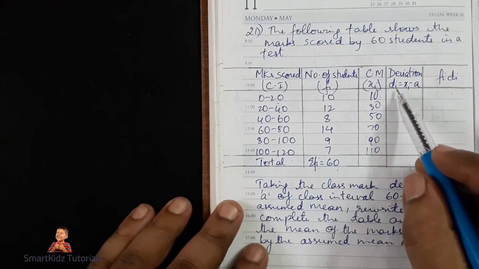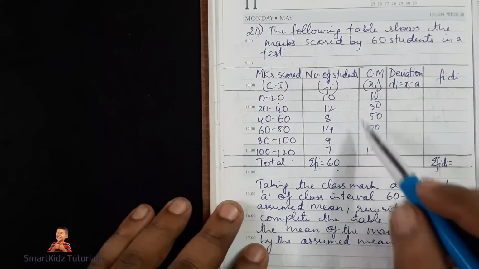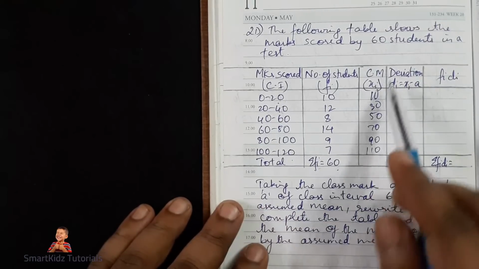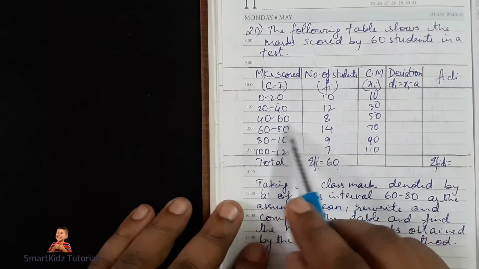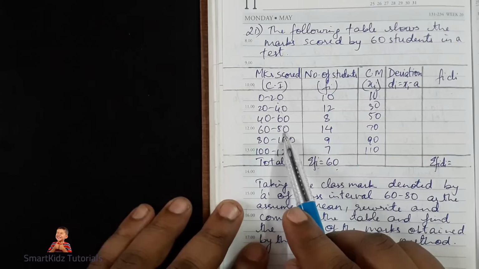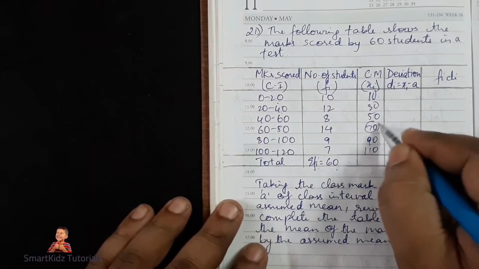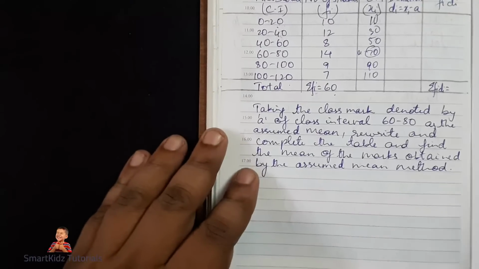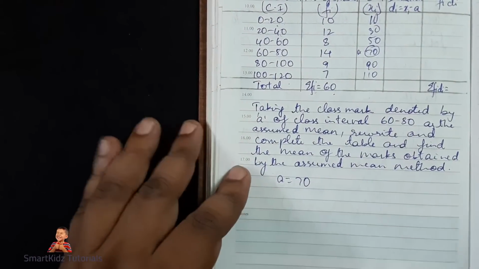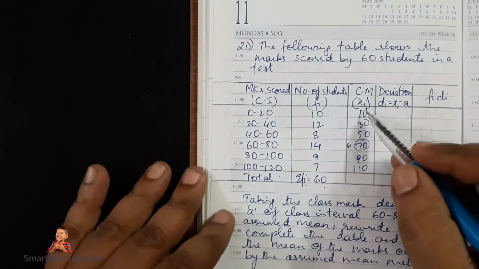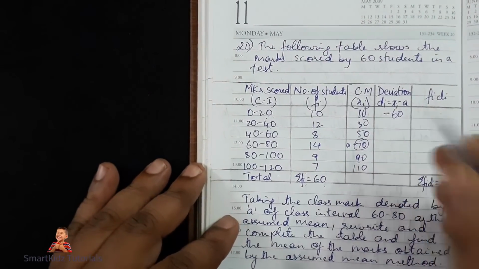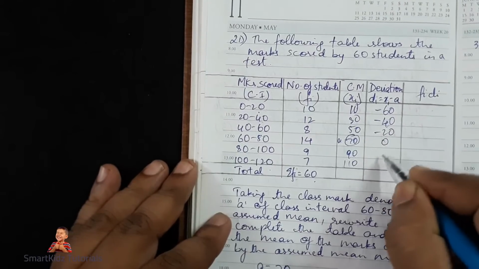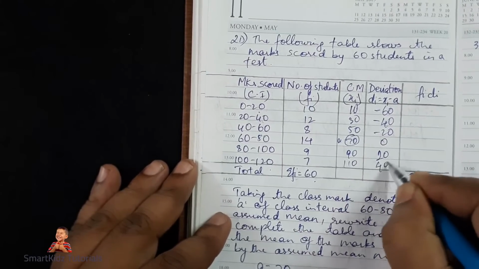Then next is your deviation. So we can't assume any one from here as A, rather we'll have to take the xi value which is corresponding to 60 to 80. So that would be 70 in this case. This would be our A. So I'll write this down over here. A is equal to 70. So 10 minus 70 is minus 60. Then you have minus 40, minus 20, 0, 20 and 40.